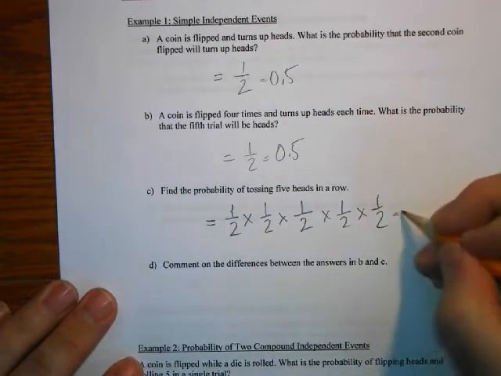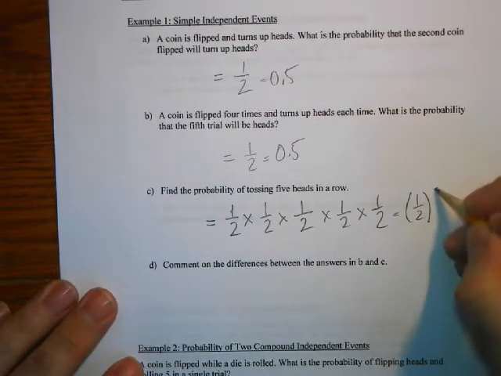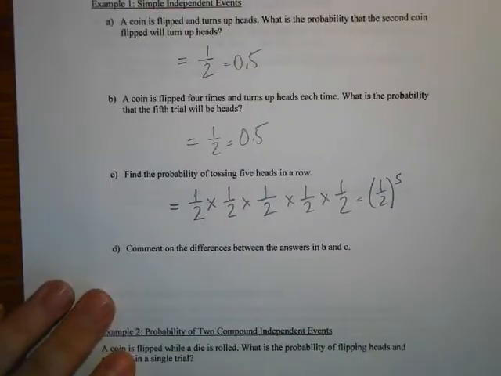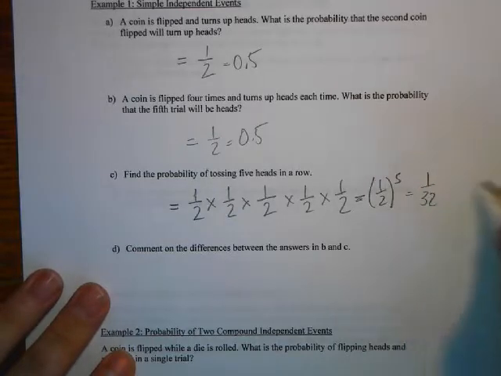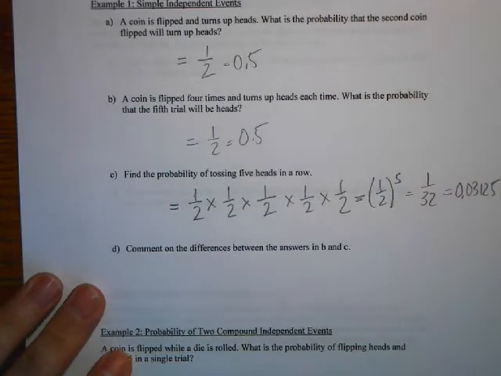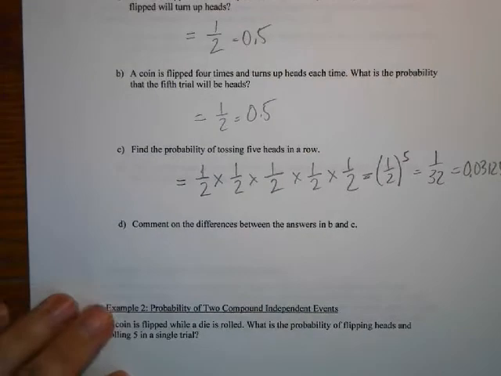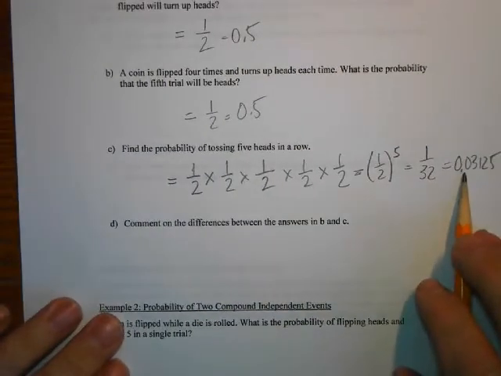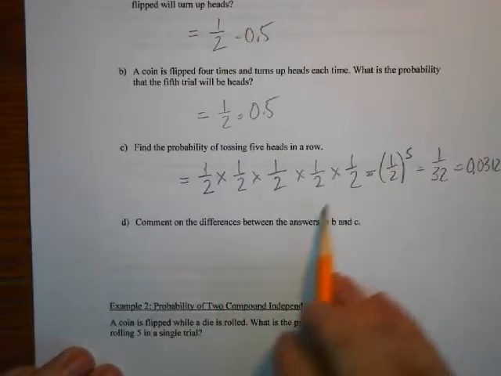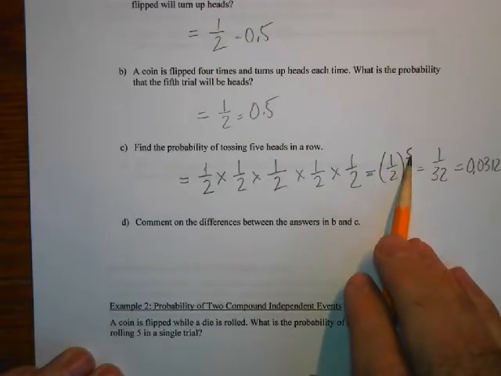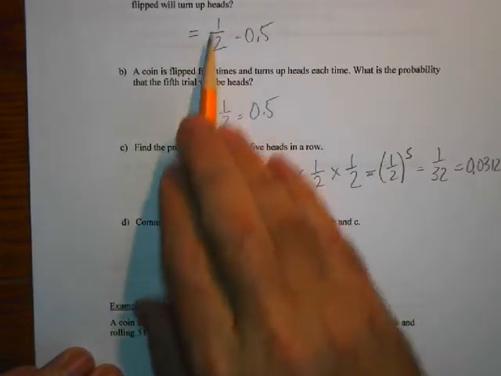So it's 5. I could have just written this as 1/2 to the power of 5, because I'm multiplying the same thing by itself 5 times, and this is equal to 1/32, which, if you want a decimal, would be 0.03125. Okay, so obviously that's a lot less than 1/2, because you're looking at 5 flips instead of 1 being a head, so that's the big difference. You notice the number of flips is the exponent here. I could have put to the power 1 because it was 1 flip for each of these.